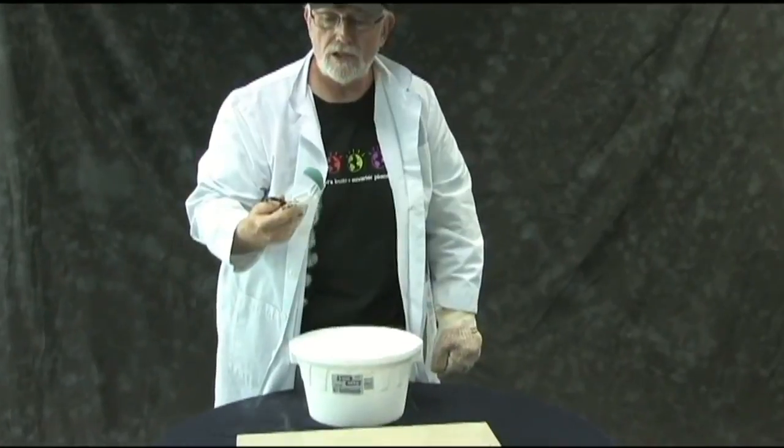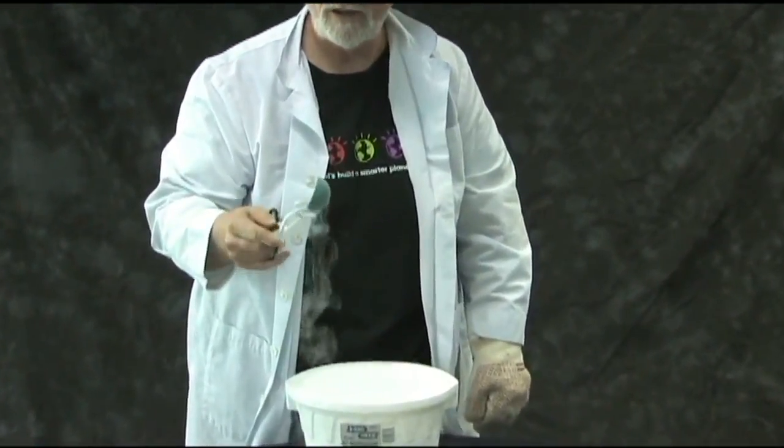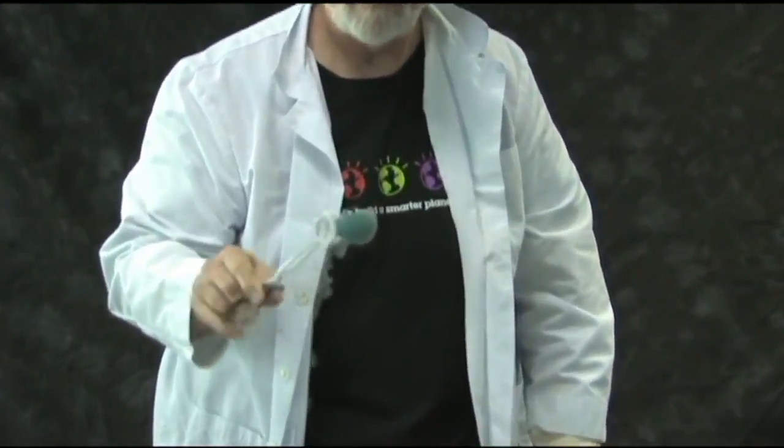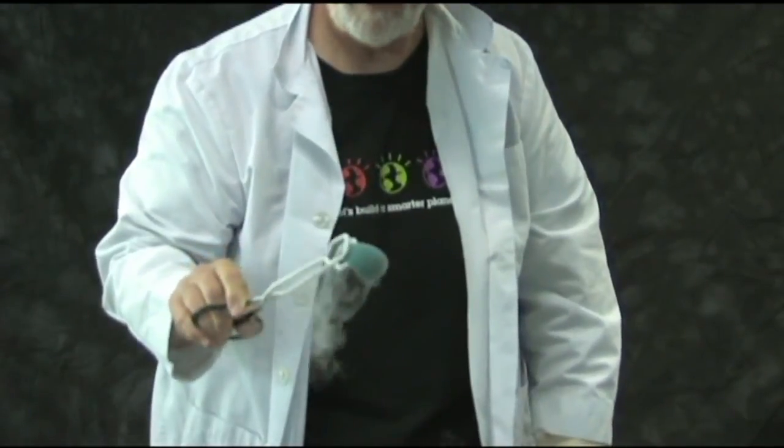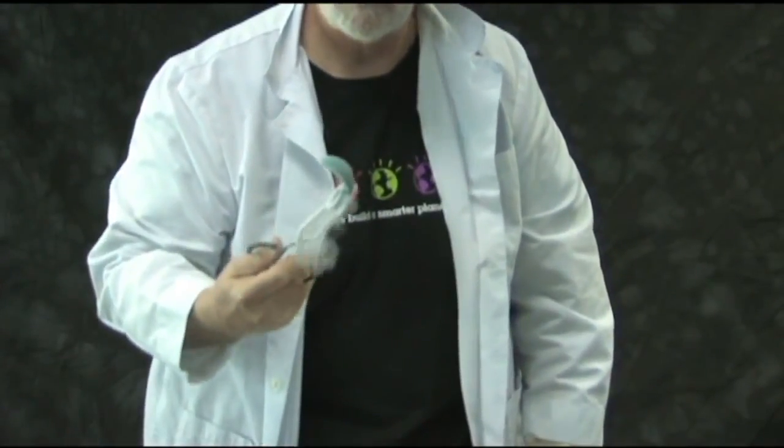Now if I let this warm back up to room temperature, the flexibility of the rubber will still be there as it was previously. We just have a ball that is in a number of pieces.